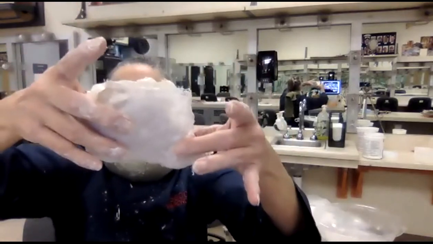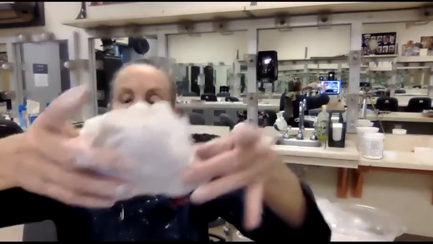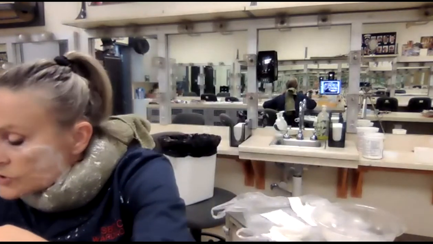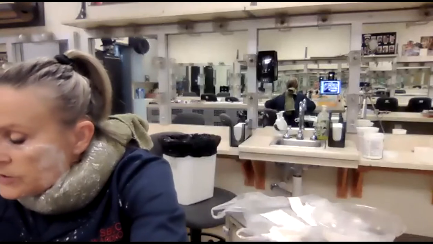Okay, you can see how maybe I would do it this way, but that would give me a good chin cast, but not necessarily a nose cast. So we're going to just allow that to harden.